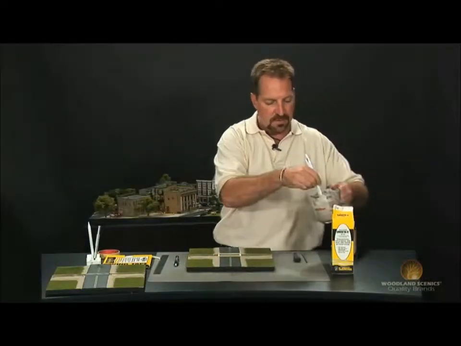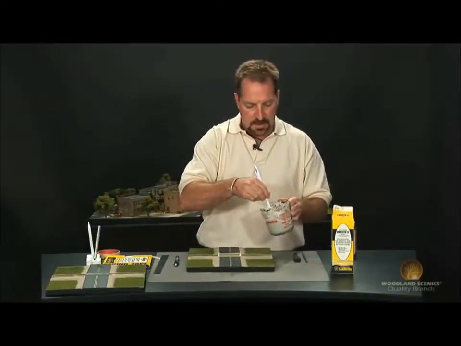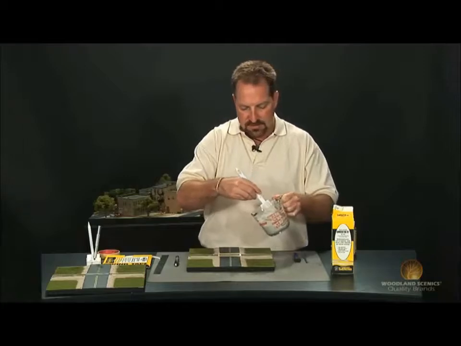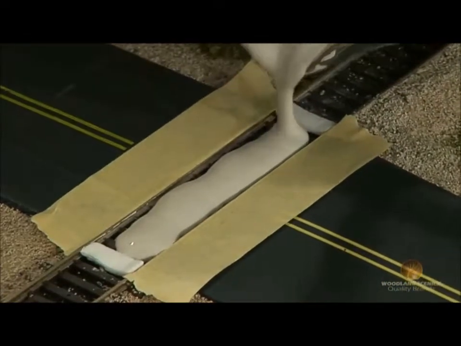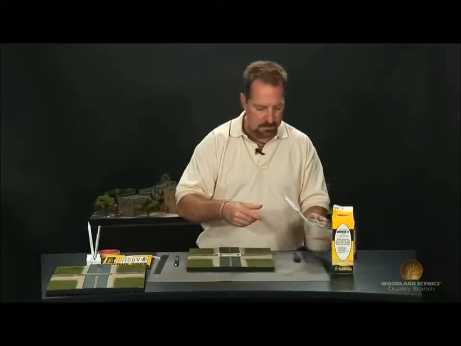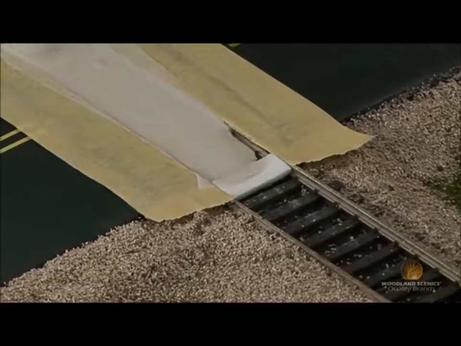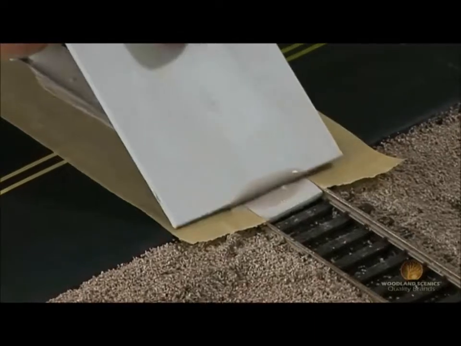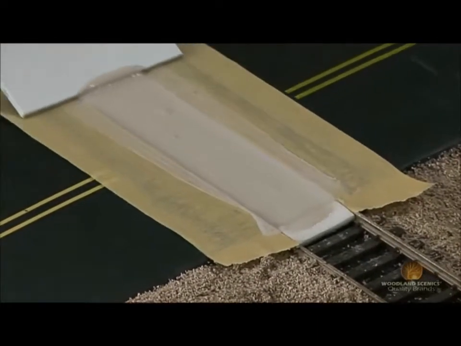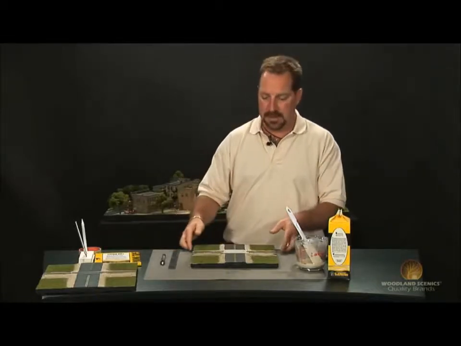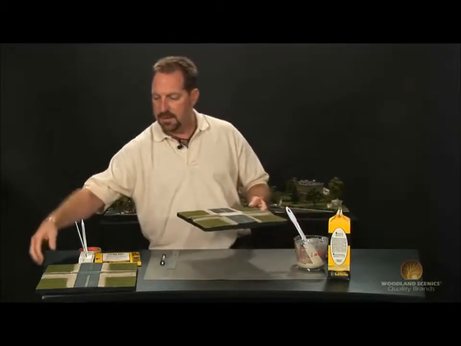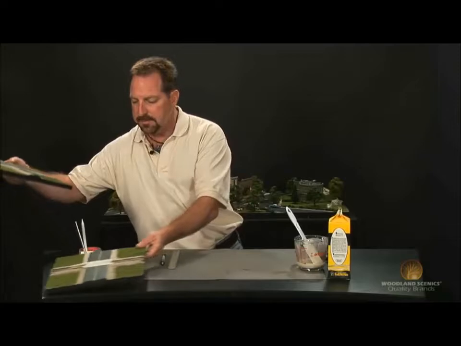So follow the instructions on the Smooth It. Get it to a nice consistency and go ahead and fill that cavity. Now keep in mind your paving tape and your rails are going to act like a guide for your spreader. Level to smooth. And now this needs to dry completely before moving on. So I went ahead and built another module to show you what's next.